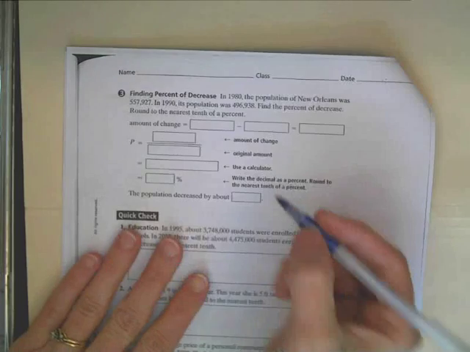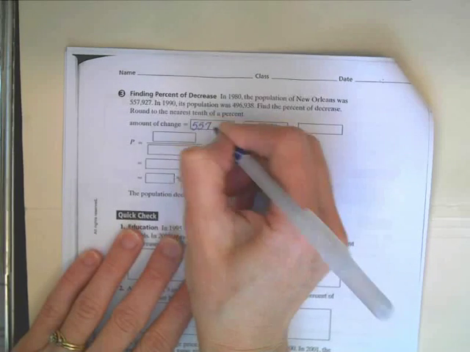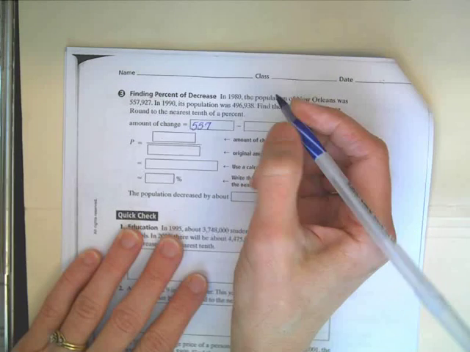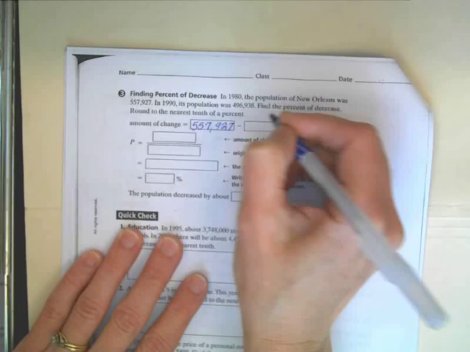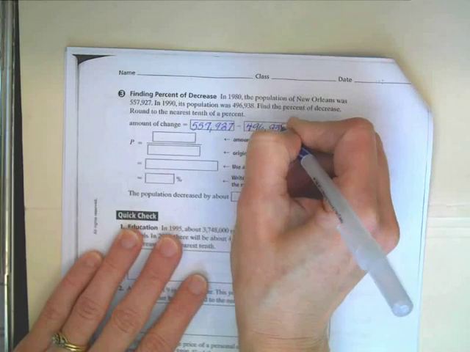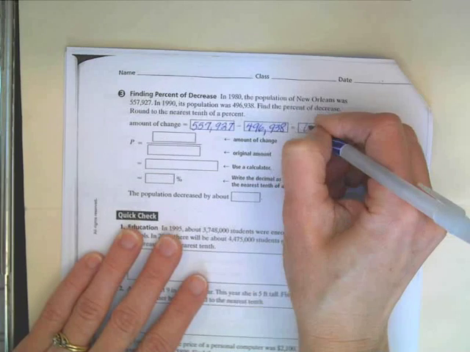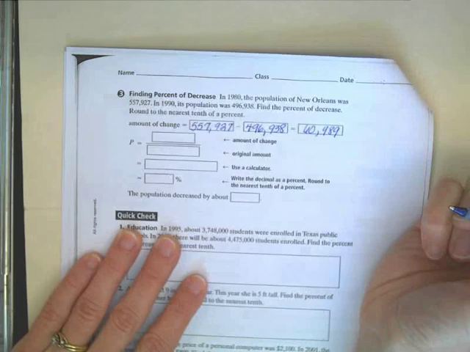So again, first thing we do is find the amount of change by subtracting 557,927 minus 496,938, which should be 60,989.